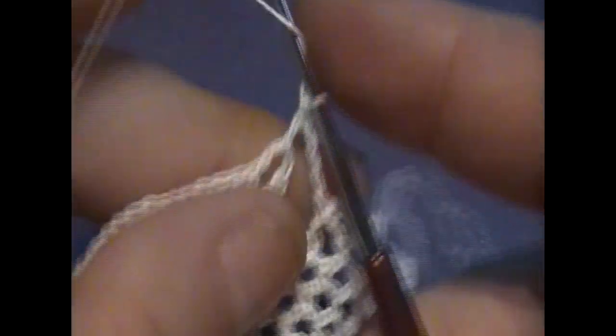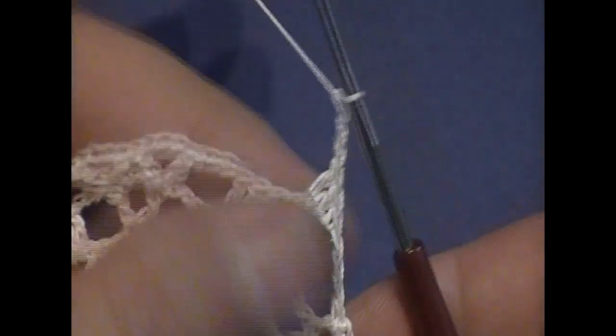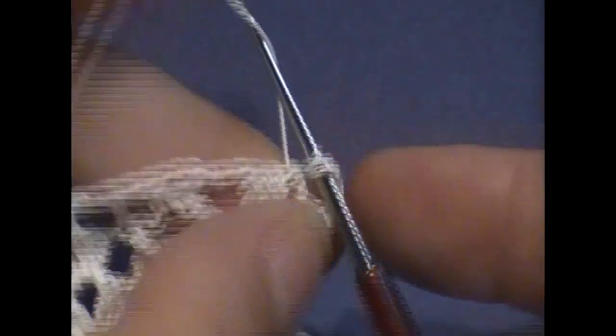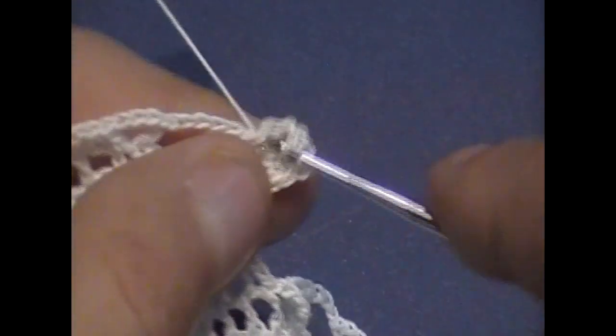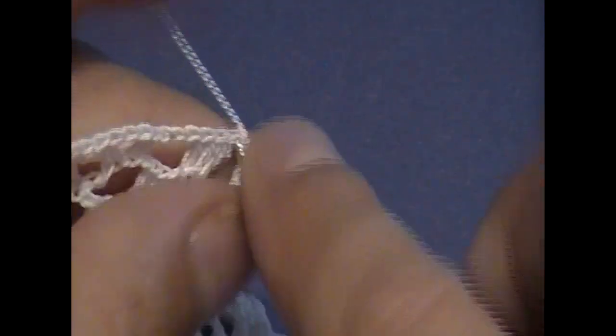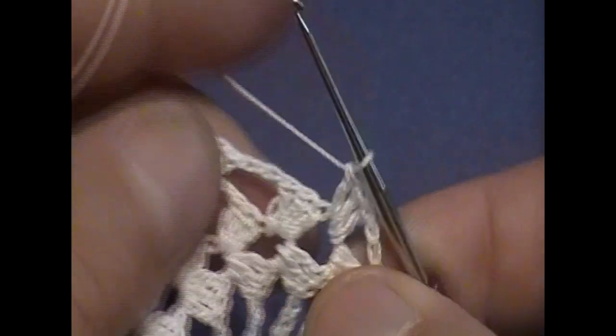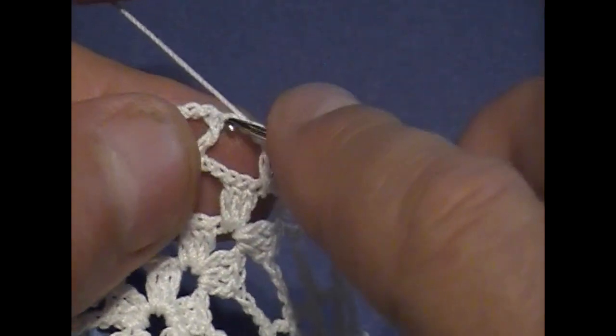Shell in the next shell, chain 3, we'll skip the next chain 3 space and into the first double crochet we will work a double crochet, chain 3 and one more double crochet into the same stitch.